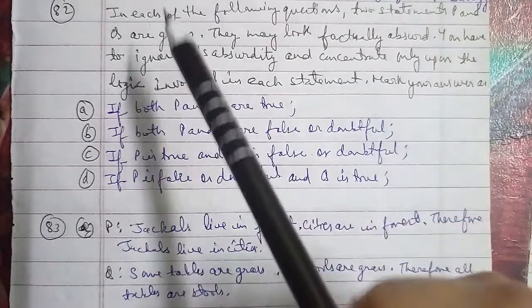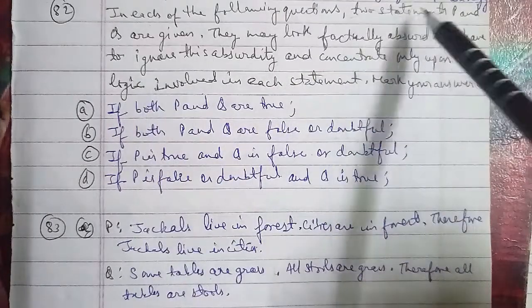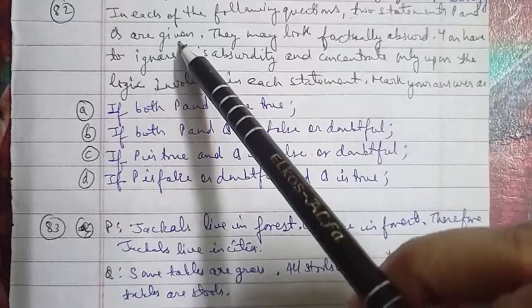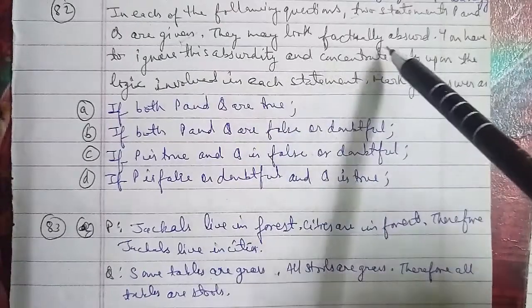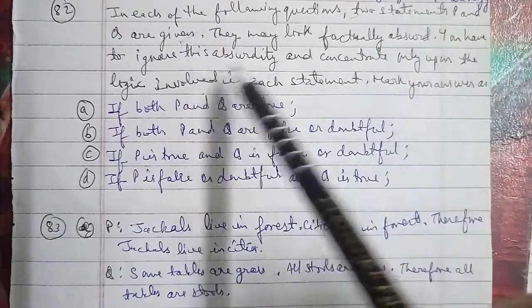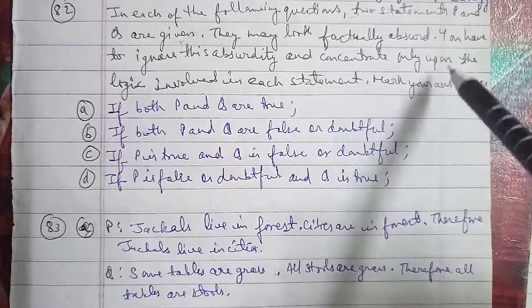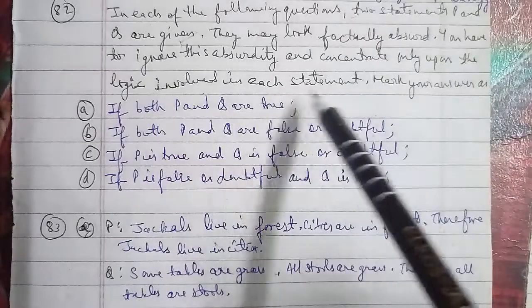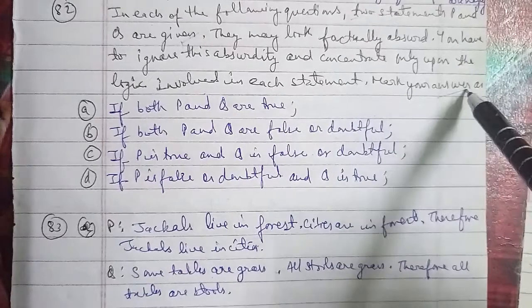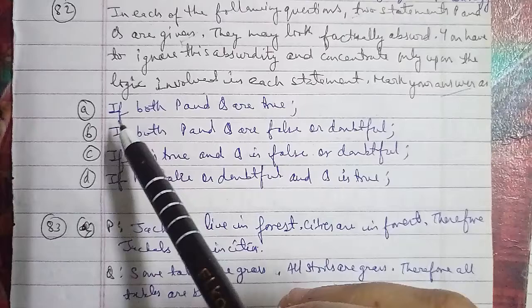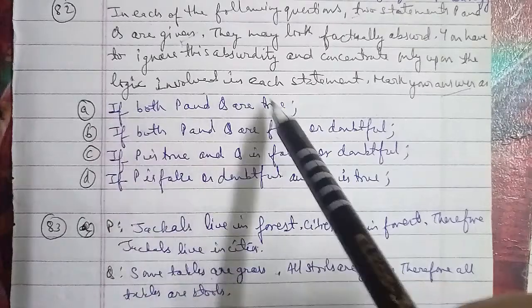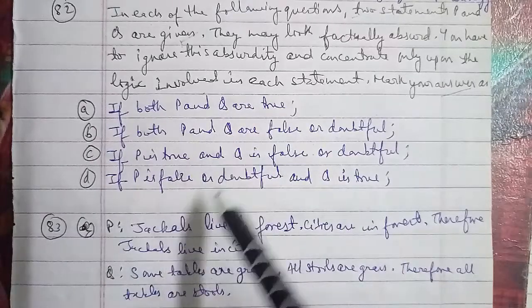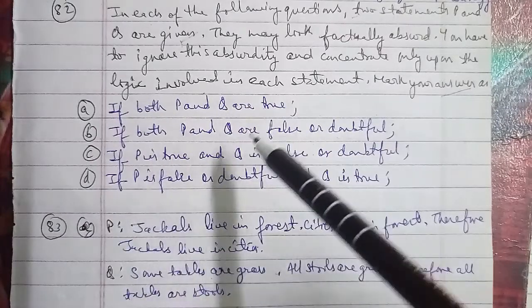If both P and Q are true, you will go with option A. If both P and Q are false or doubtful, you can go with B. If P is true and Q seems false, you can go with C. And if P seems false and Q seems true, you can go with D. These were the options here.